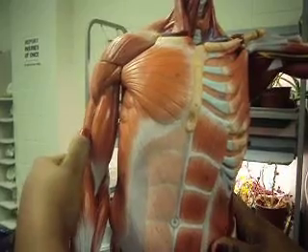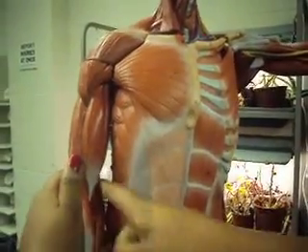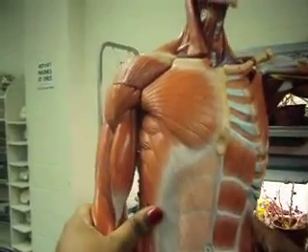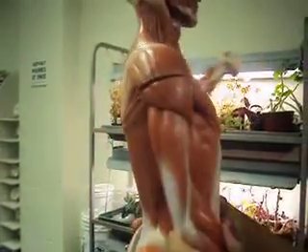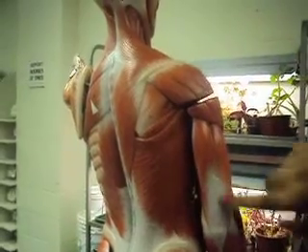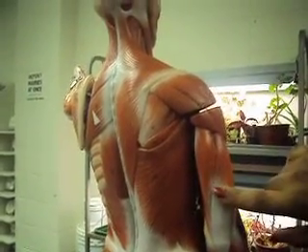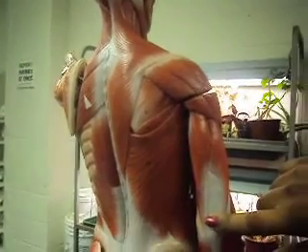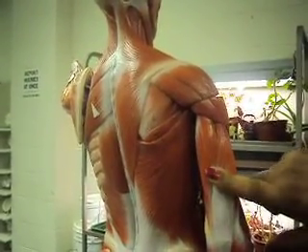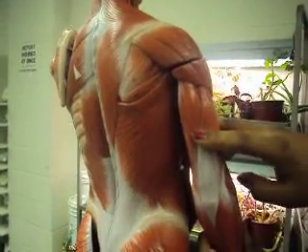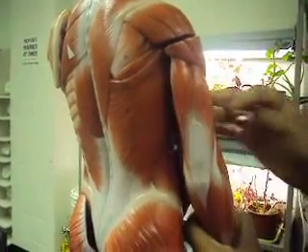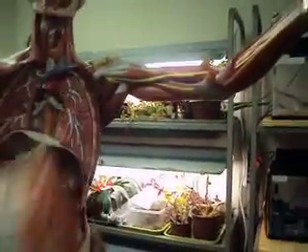Then we have the brachialis. The brachialis is here, kind of under the biceps brachii. It flexes the forearm at the elbow. And in the back, we have the triceps brachii. The triceps brachii extends the forearm at the elbow. The origin is the long head, inferior margin of the glenoid cavity, and the insertion is the olecranon process of the ulna.